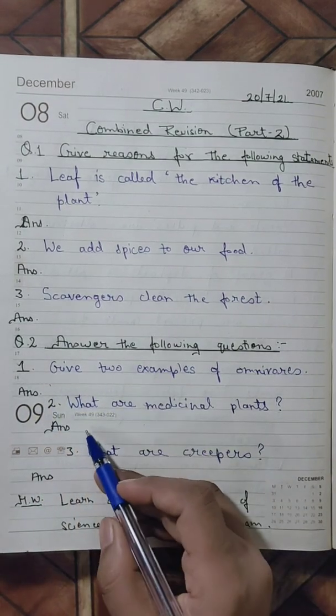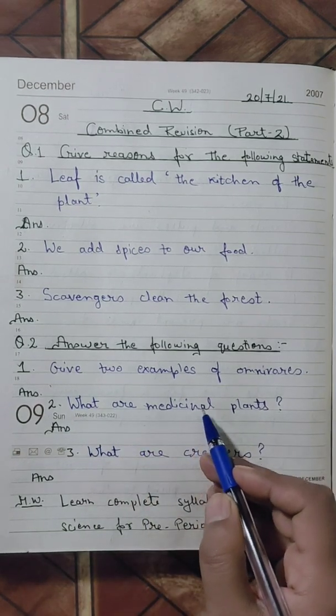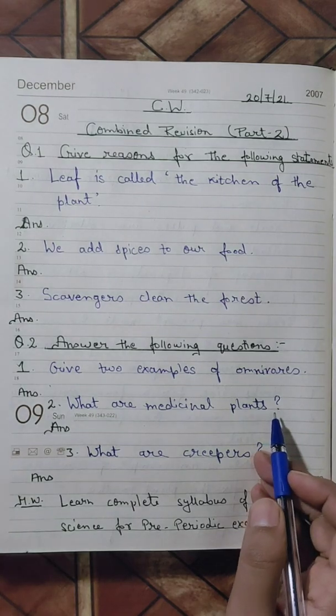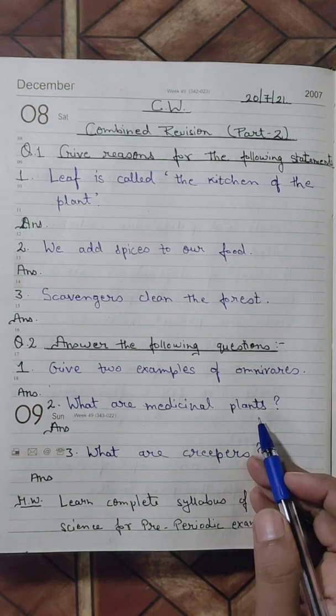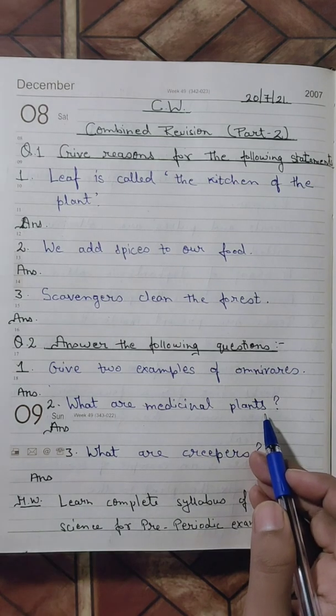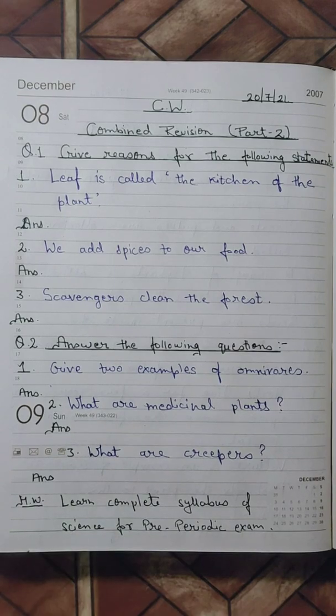Okay. Number 2. What are medicinal plants? So what are medicinal plants? There are some plants that are medicinal plants. So what are those plants? You will write your answer from the next line.